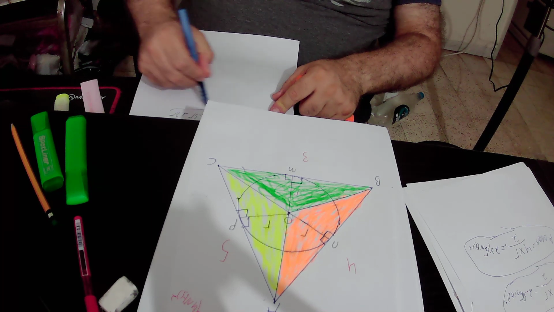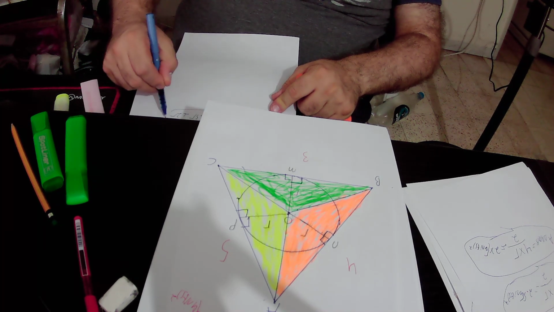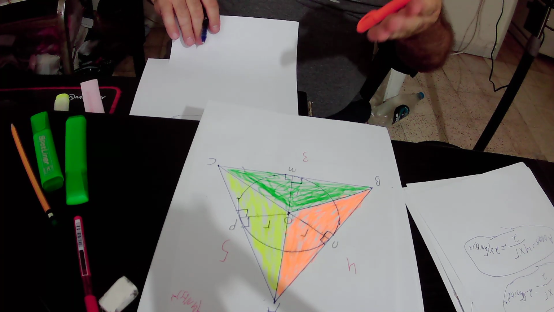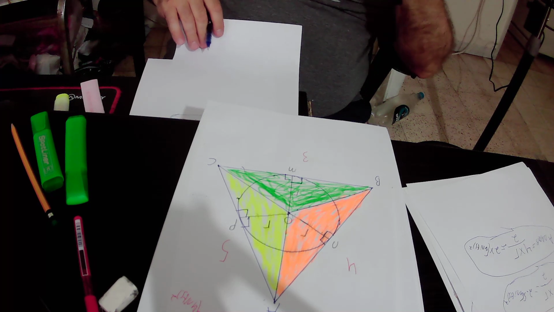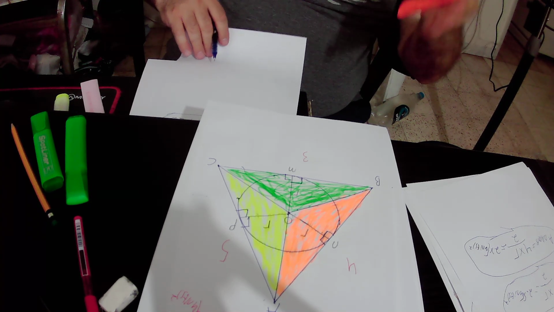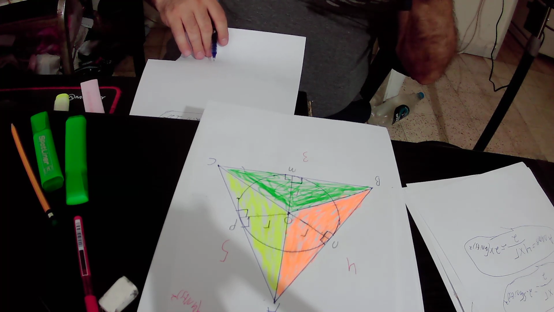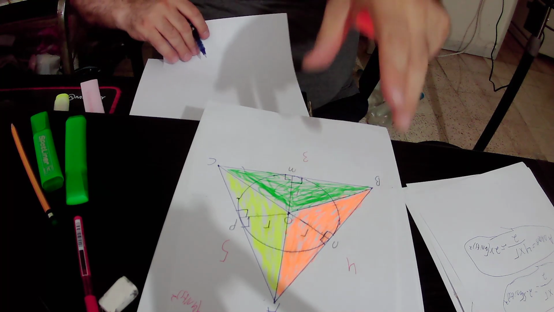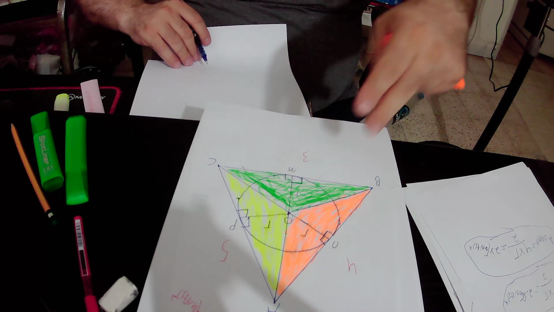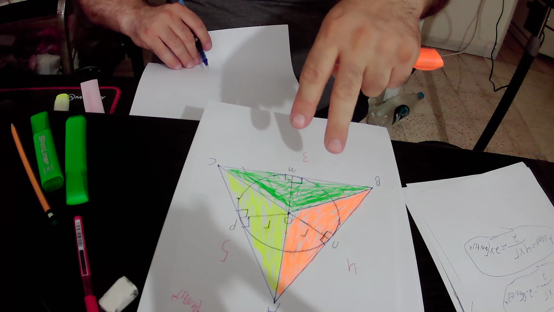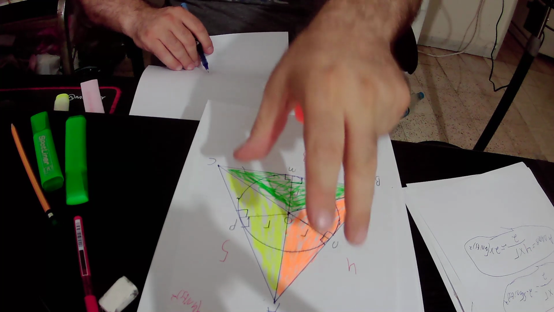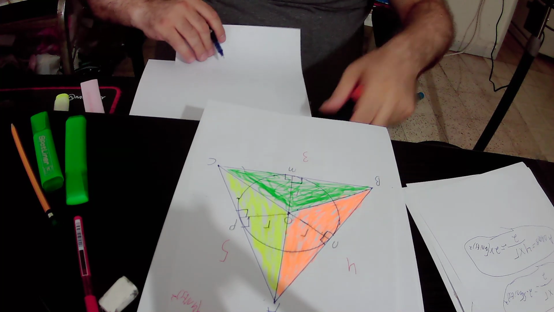So the area of the big triangle ABC equals the area of the three triangles that it contains. The big triangle ABC contains the yellow triangle, the green triangle, and the orange triangle. So the sum of the areas of those three triangles equals the area of the big triangle.